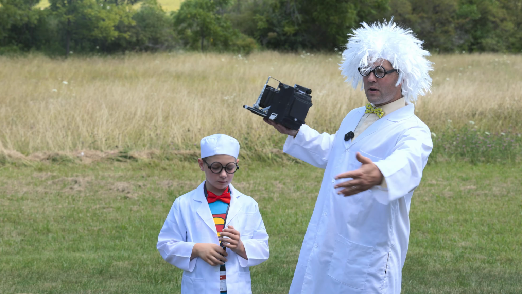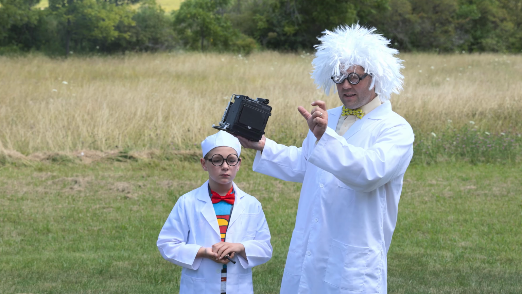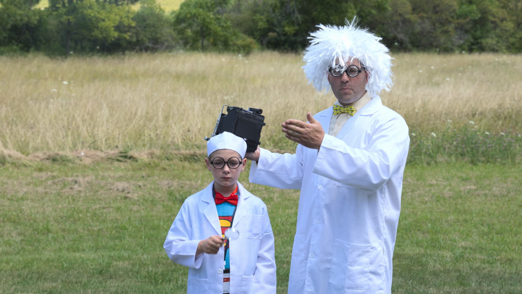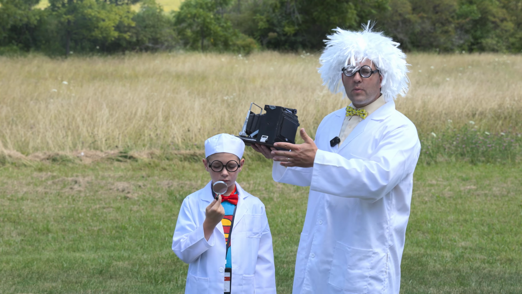So if we have lots of things in focus, we'll set the focal plane at a third of the group, or a third of the landscape scene, and the rest will then become focused.